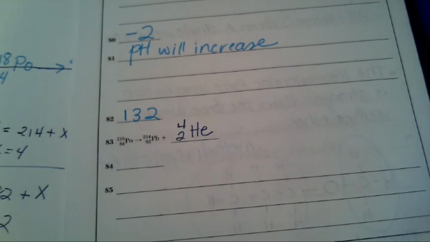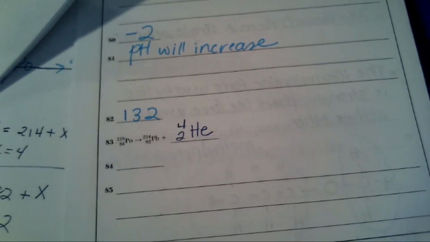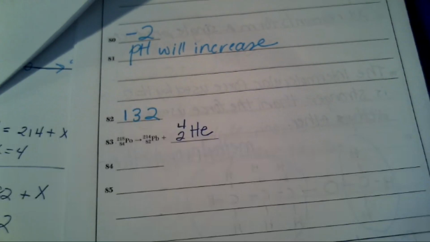And we have just 2 questions left, people. All right. 84 says, determine the fraction of an original sample of radon-222 that remains unchanged after 7.646 days.